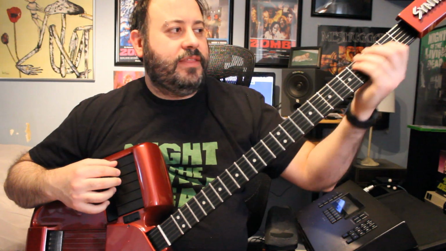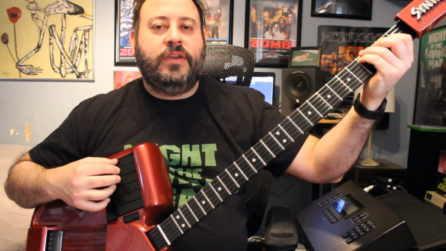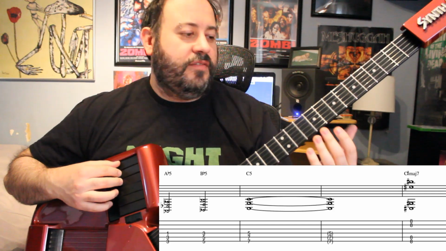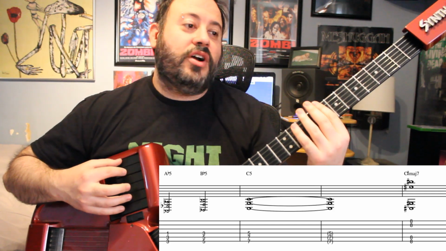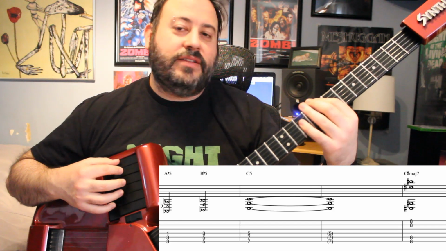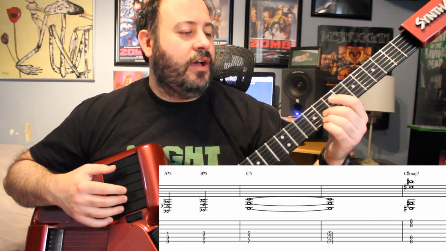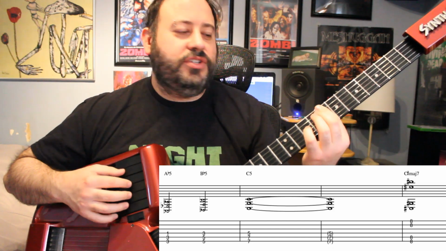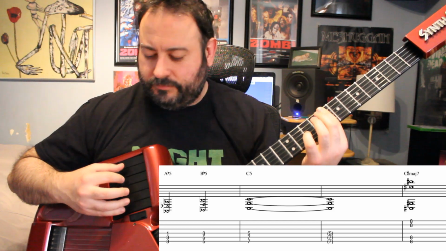Then again, we're going to play the same thing, but now we're going to move the octave up with the power chord. Then from here it goes to C sharp major 7. So we have that C sharp with the F power chord on the top. So C sharp, G sharp, F, and C. And that's that whole section.